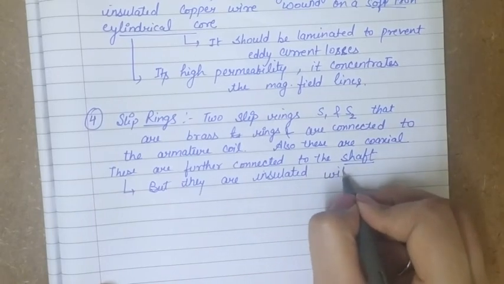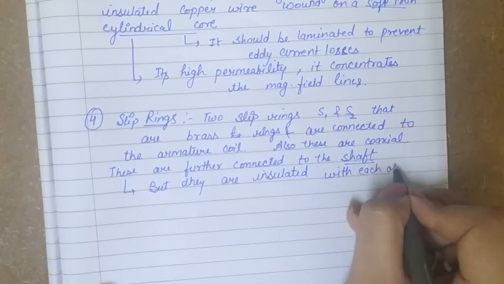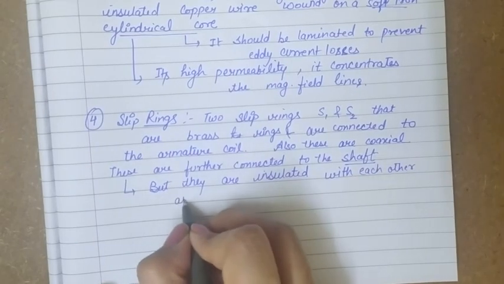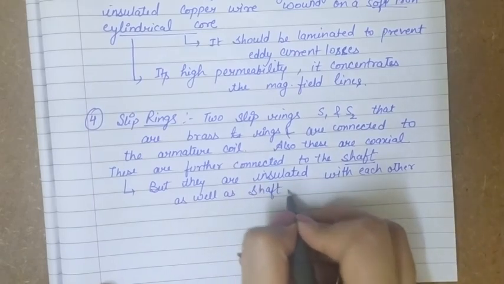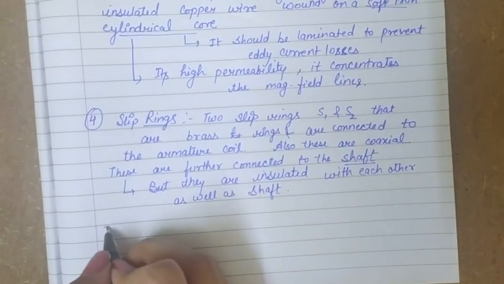Okay, so these are the slip rings S1 and S2.